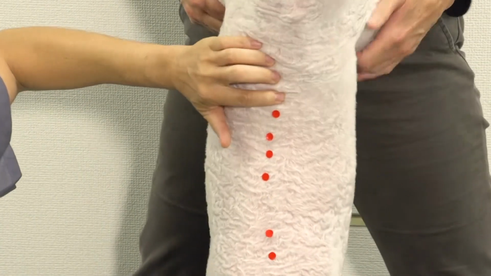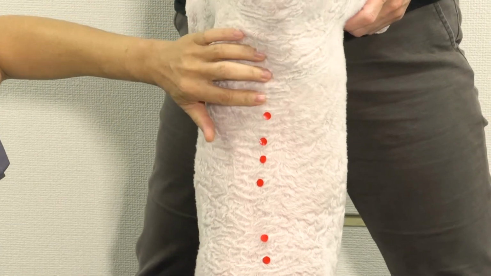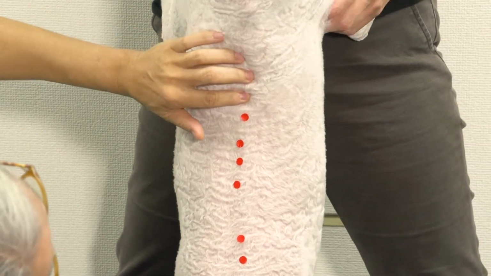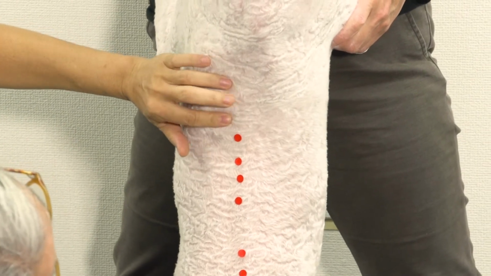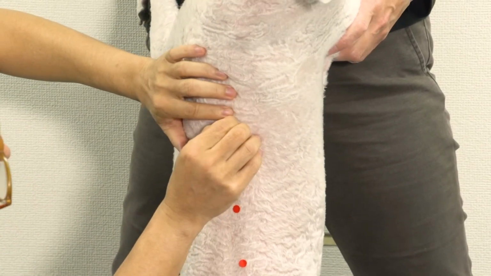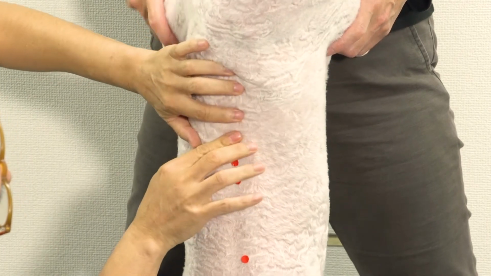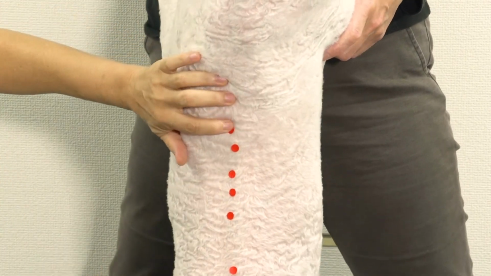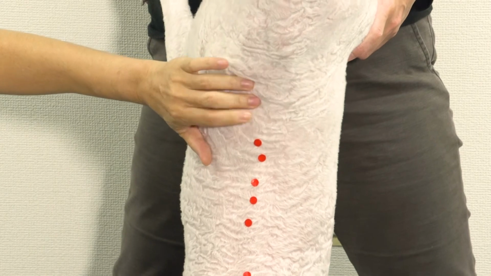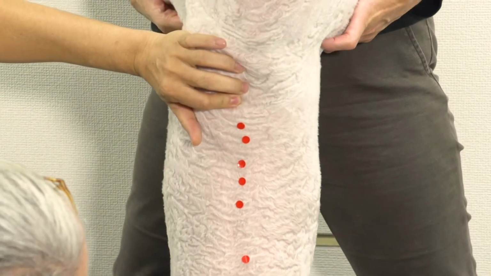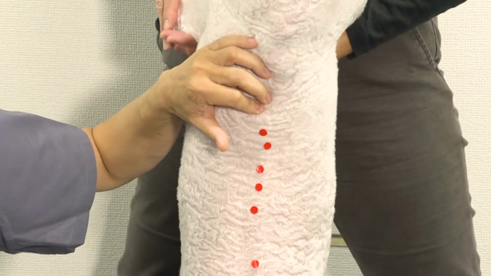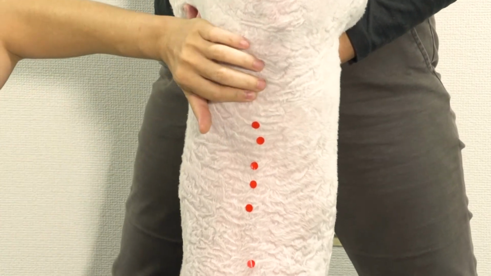You go up again, and you have GV10 in between the 6th and the 7th thoracic vertebra, in between the spinous processes. You go up again, and you have GV11 in between the 5th and the 6th thoracic vertebra, in between the spinous processes.